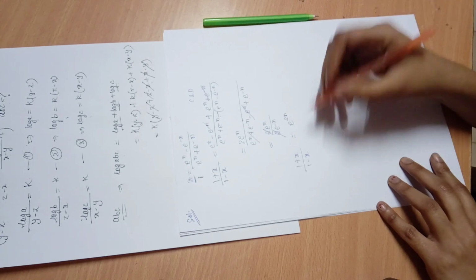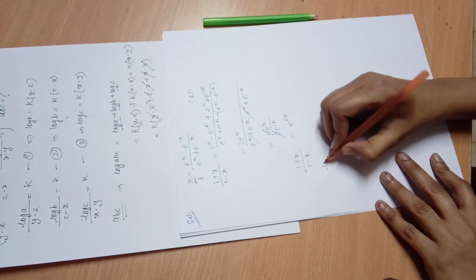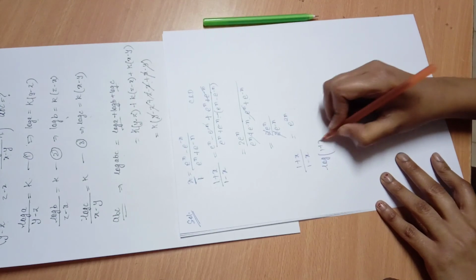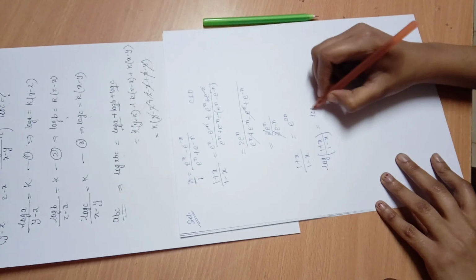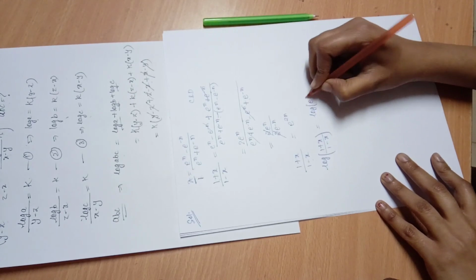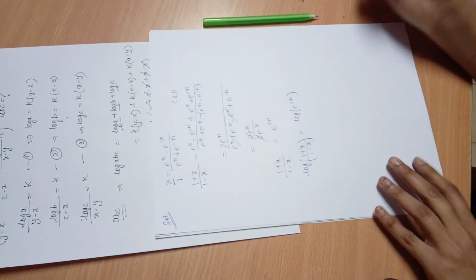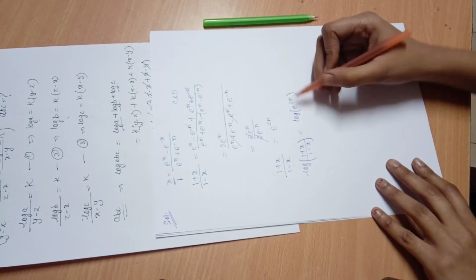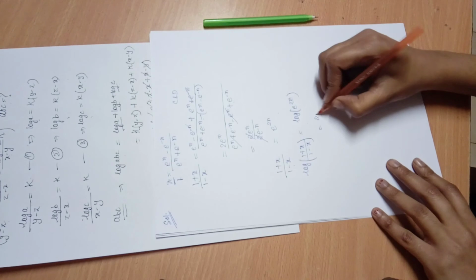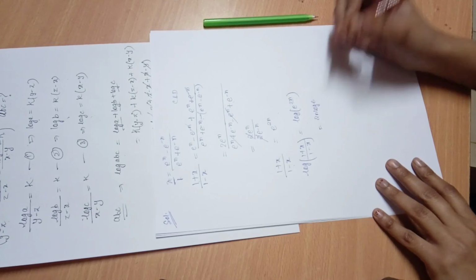What I have to do is take log on both the sides. Log of 1 plus x by 1 minus x on the left side, log of e to the power 2n on the right. Now you must be knowing very well, this power comes outside the log. This is 2n log e, right?